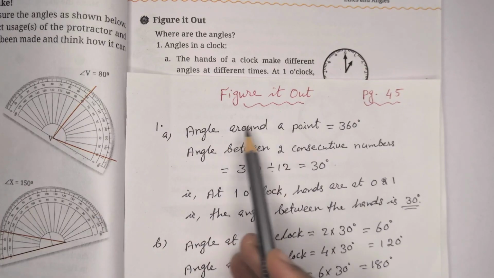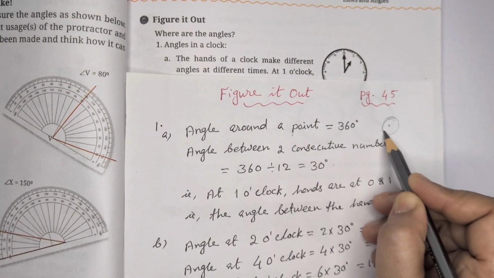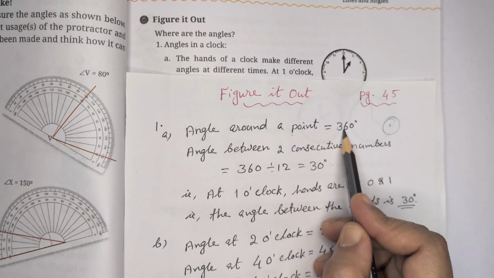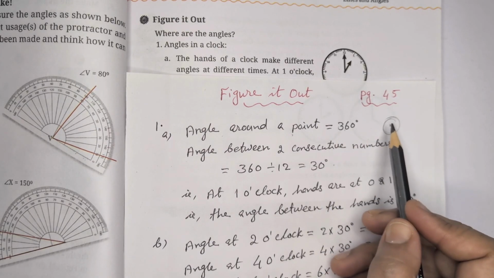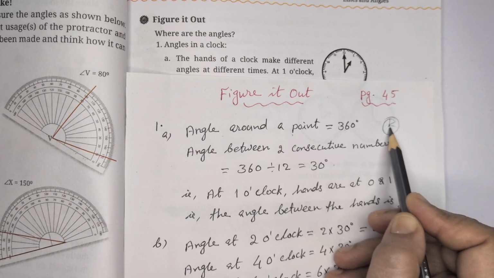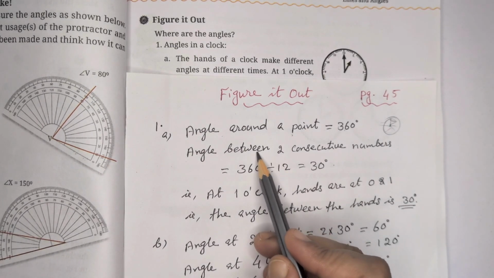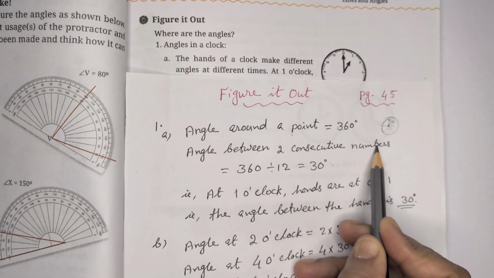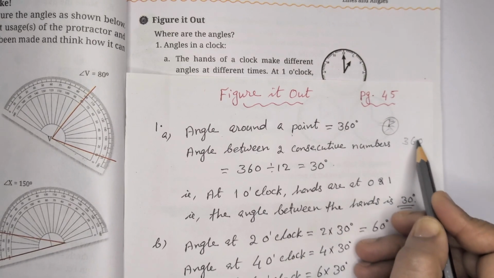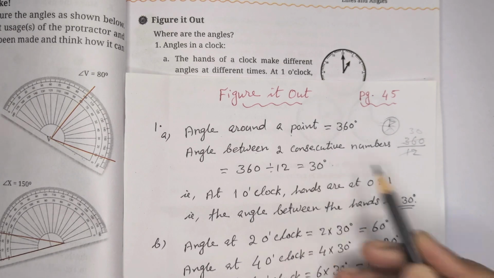So we can write that the total angle around a point will be 360. The clock face is divided into 12 equal parts. So the angle between two consecutive numbers will be 360 divided by 12, so it will be 30.